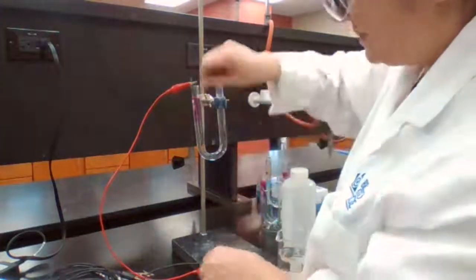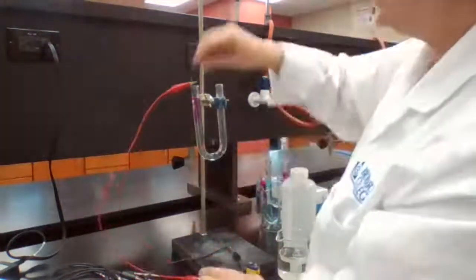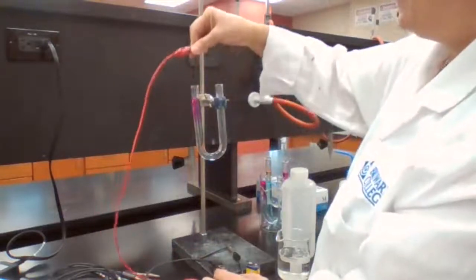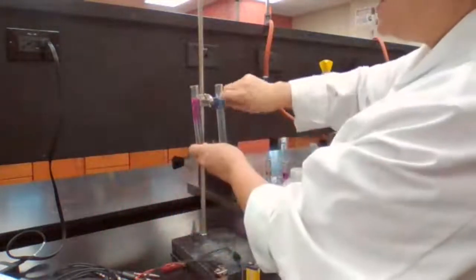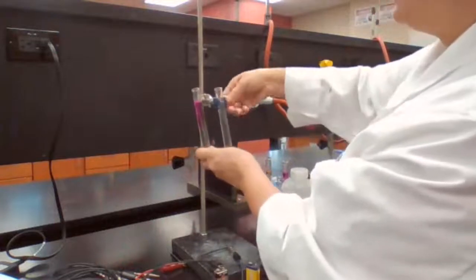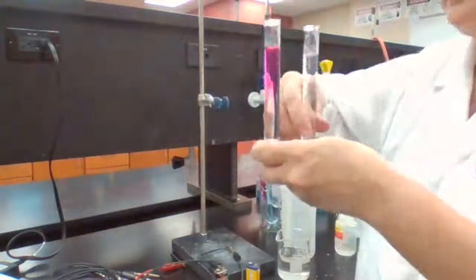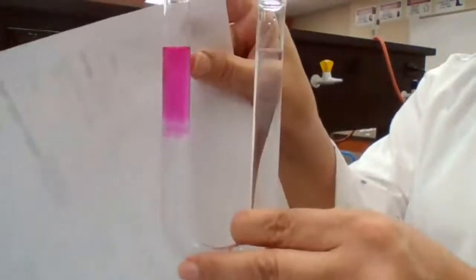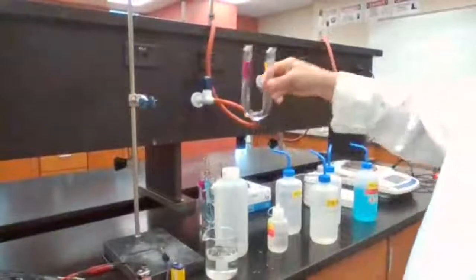So water has been reduced and bromide has been oxidized. See, there's a difference in color on top and the bottom. It's a pale yellow color that has been produced here for bromine, and the pink color is for the hydroxide ion.